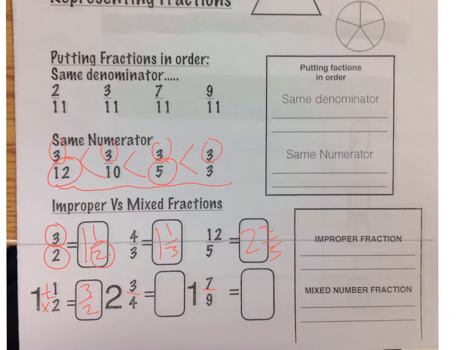4 times the big 2 is 8, plus the 3 you've already got is 11 over 4. And 9 times 1 is 9, plus 7 is 16 over 9. Okay?